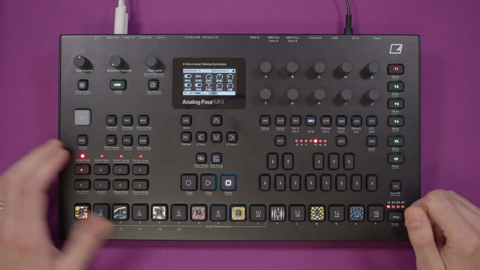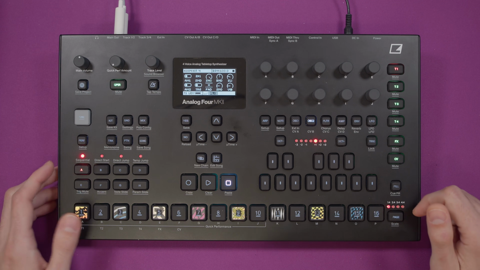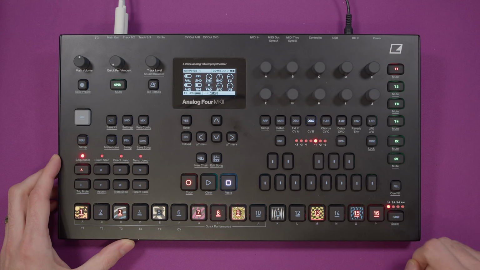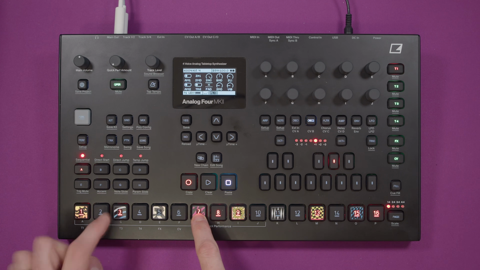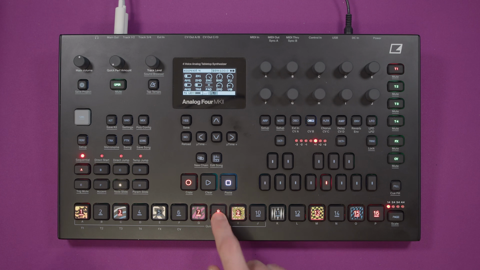And an easy way to actually, instead of going into the note slide menu and selecting it, a really easy way is if you're in the grid record mode, just hold this in and then just hit that. So you don't have to go into the menu to add it. This is a lot easier way to do it.